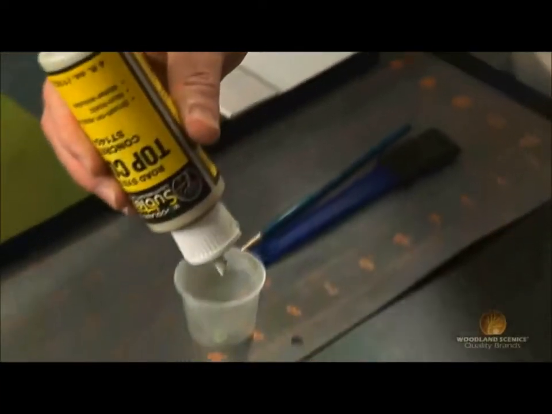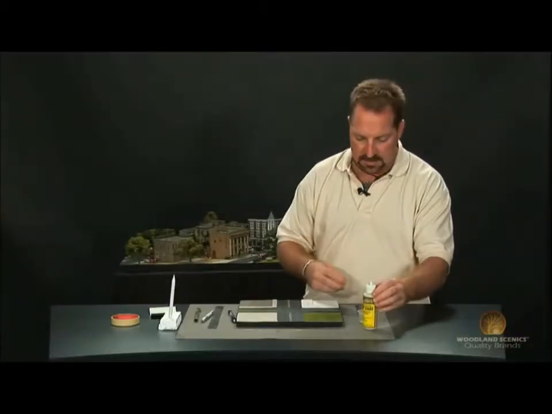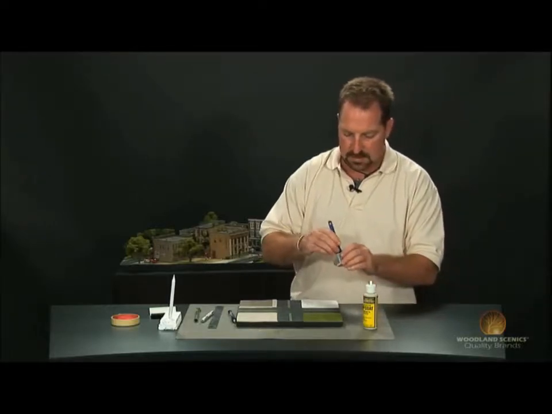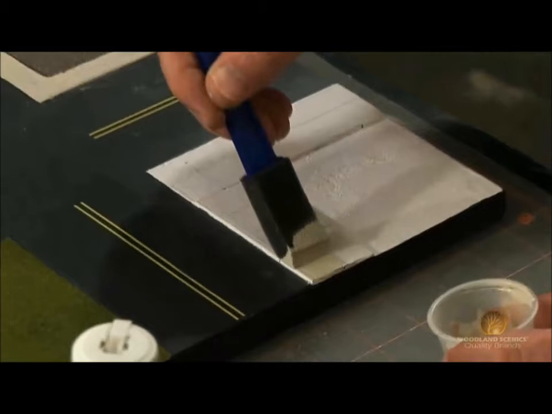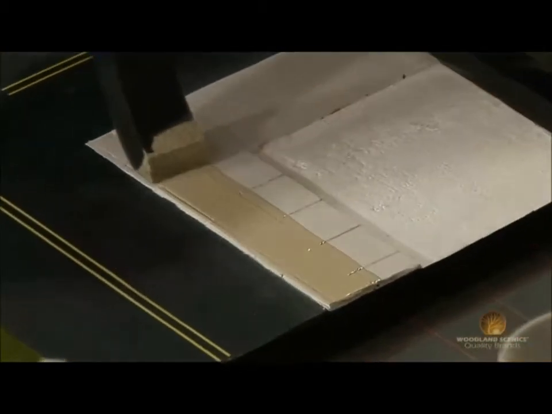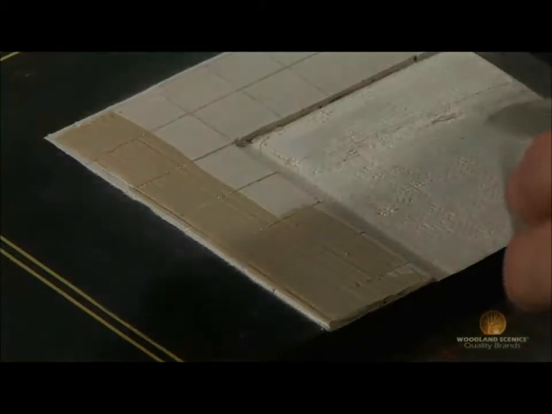Alright, put a little bit into a cup. Now I'm going to be using a foam brush because it really applies it nice and smooth, and have a lot of control over it as well. So simply add that to your layout. Now if you're more comfortable masking off your areas that you don't want to get paint on, feel free to take the time to do that.